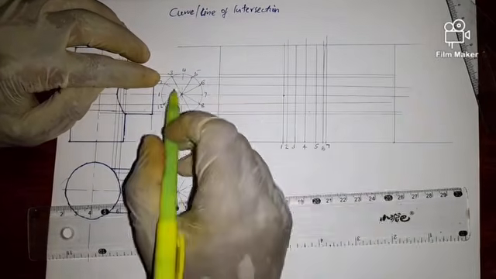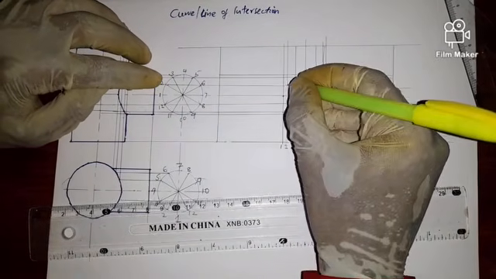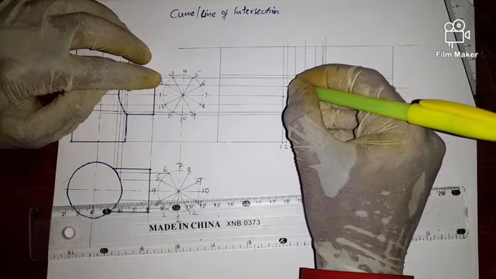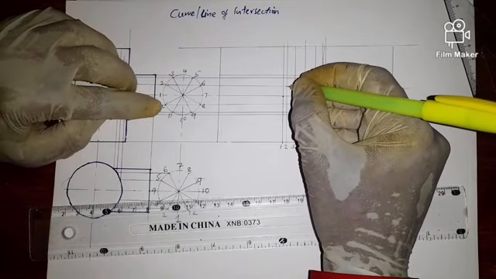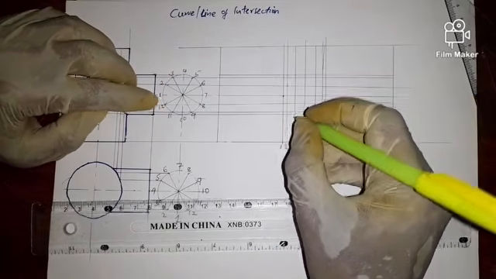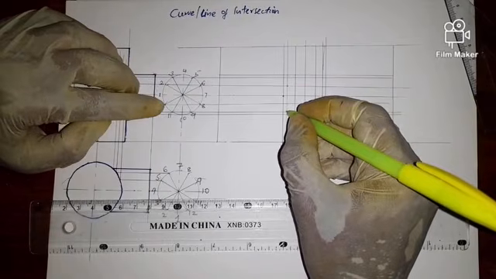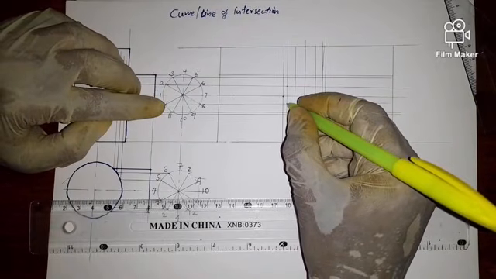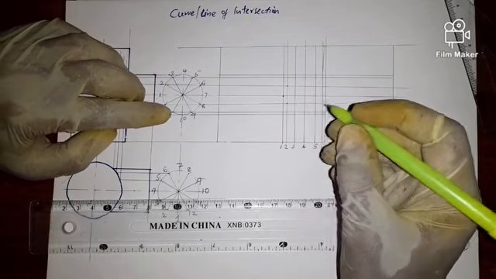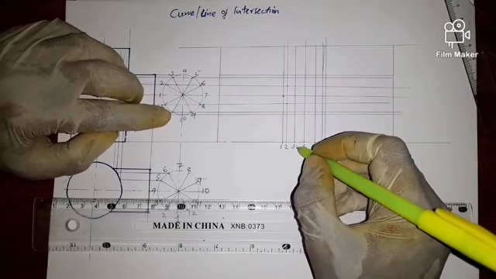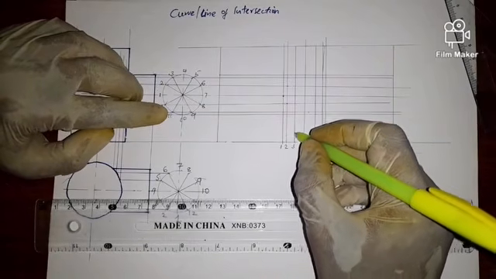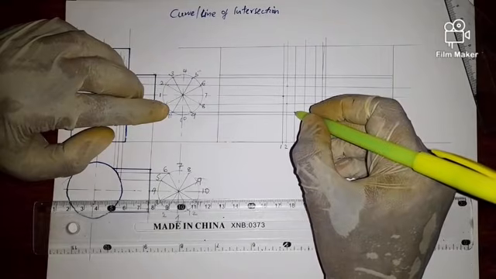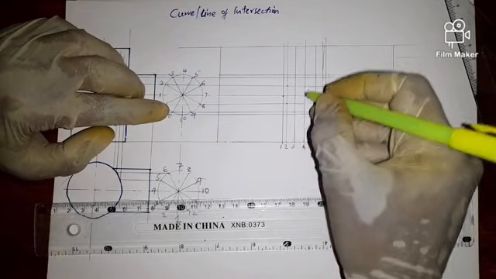We come, look for 2. We make a point. It is corresponding to 12 because they are on the same straight line. So you bring it here again at 12, 11, and 3. So 3 is corresponding to 11. And it is here 3.